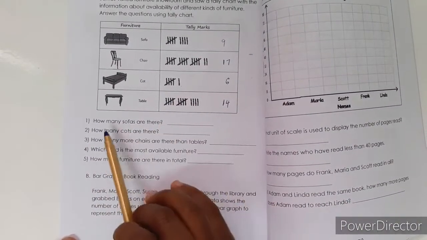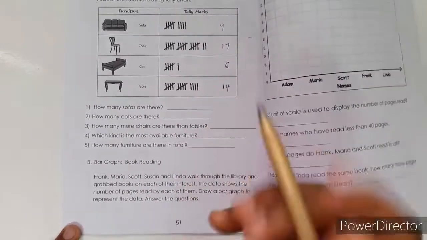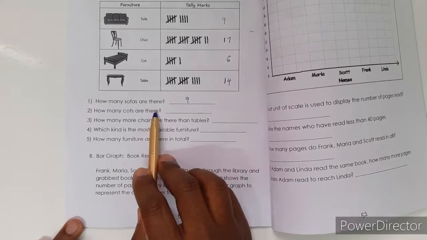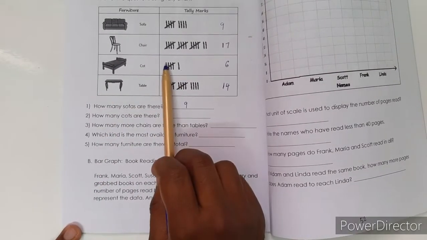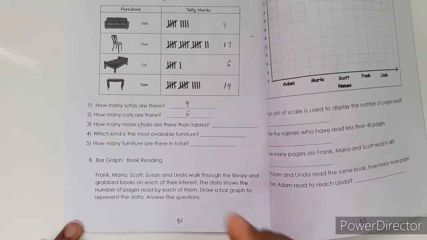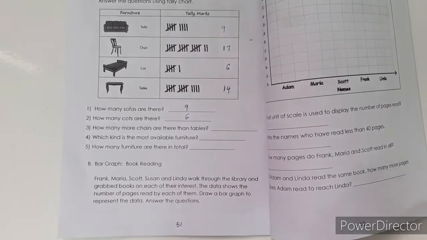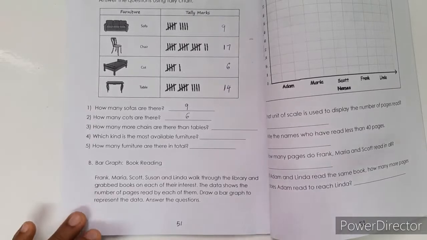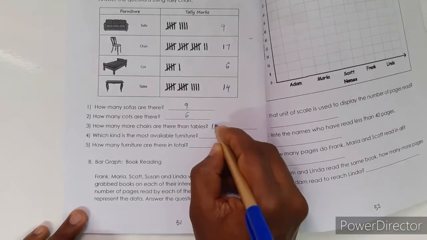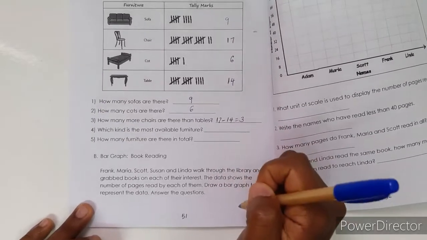So the first question, how many sofas are there? We have already done it, so it makes your work easier. The answer is 9. Next, how many coats are there? This is the coat, so the number here is 6. Very easy when you have done this already. How many more chairs are there than tables? You need to do some mathematics: subtract the number of tables from the number of chairs. So the question is 17 minus 14, which gives you 3.